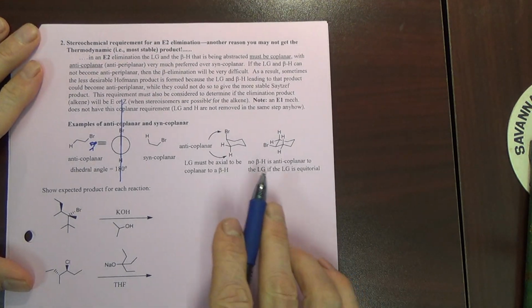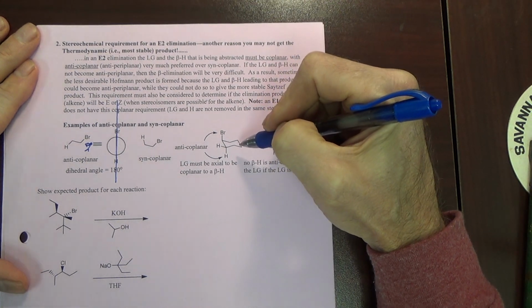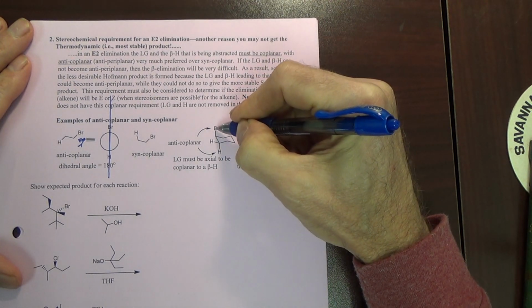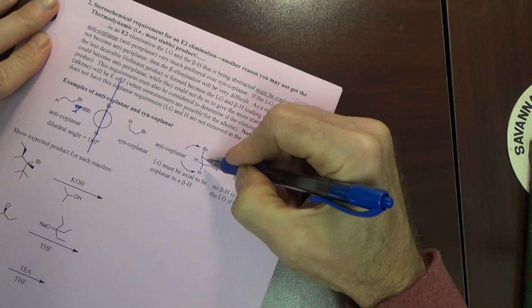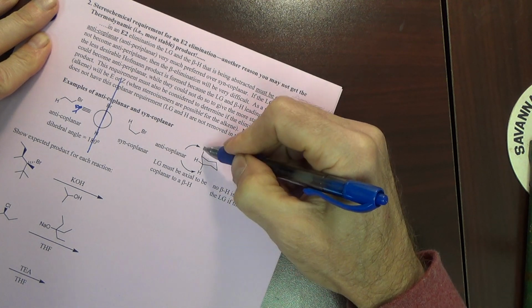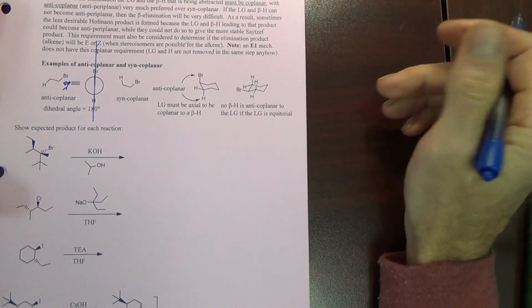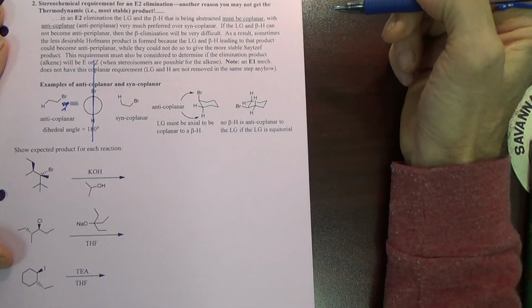Now with rings, here, remember rings, chair conformation? The H and the bromine here are anticoplanar. Because if you just look at them, here, the bromine is straight up, the H is straight down, and that is a plane through there. All right? If you look at a model there.